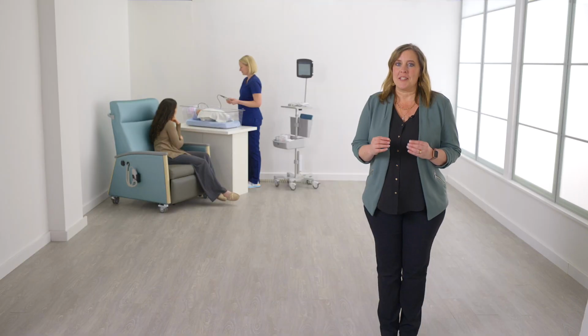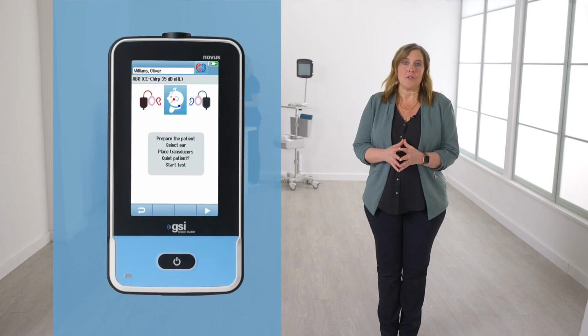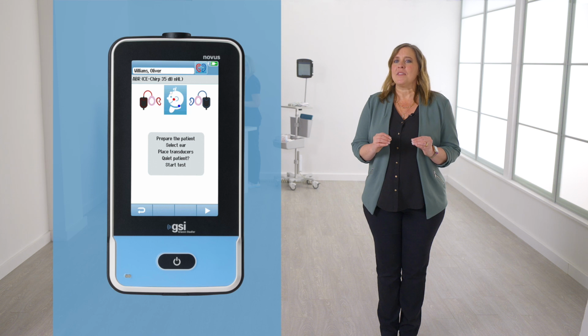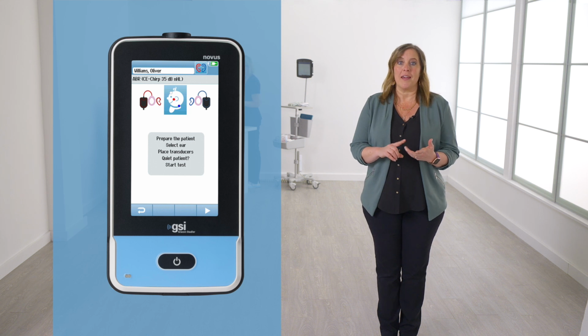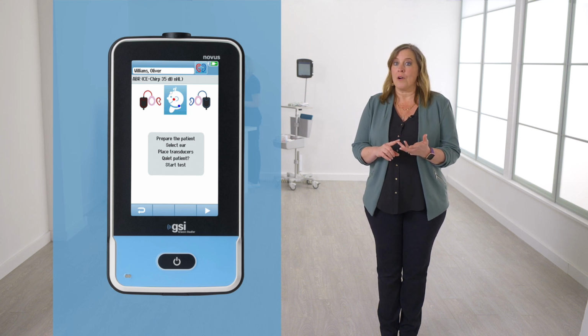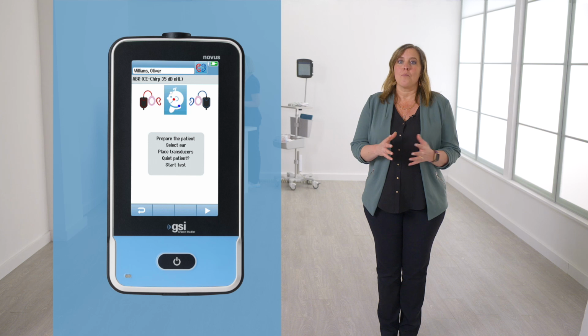Once the patient name is selected, the initial test prep screen will appear. Take a couple of seconds to verify the patient's name, ensure that the transducer icons match the transducers you are using, and that the appropriate ear or ears are selected. Then, press the Start button to begin the impedance check.